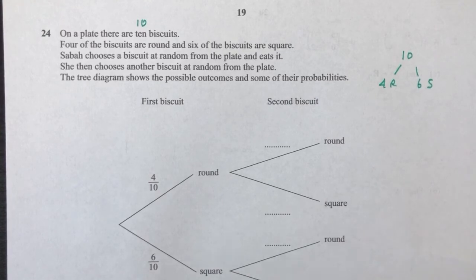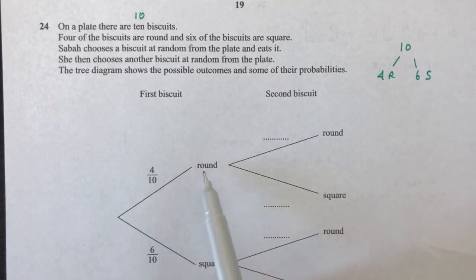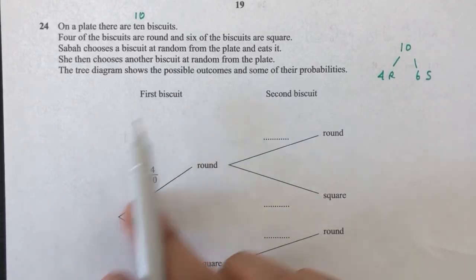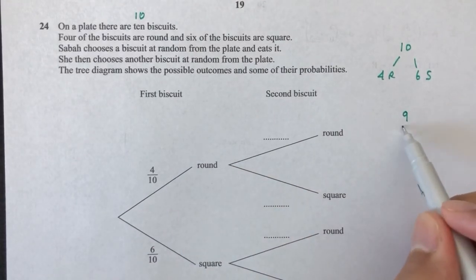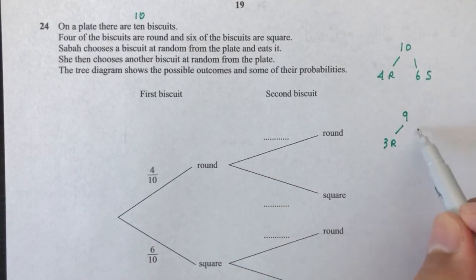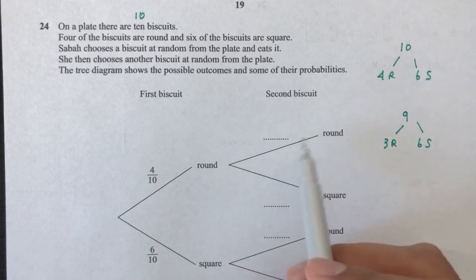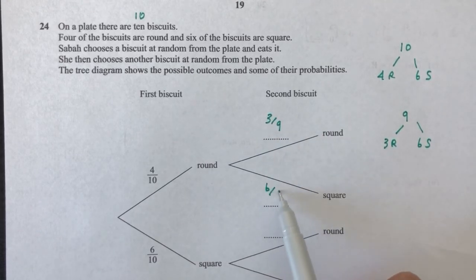Now we have to complete this tree diagram. So the first one, she can choose round, will be 4/10. So let's say we go on this branch. If she chooses a round, we will have 9 remaining, and 3 round will be remaining, and 6 square. So what are the chances of having a round again? It will be 3/9, and the square will be 6/9.